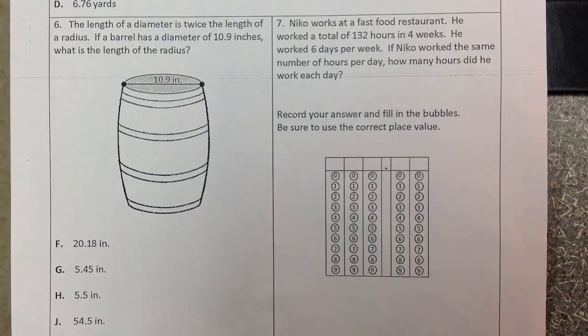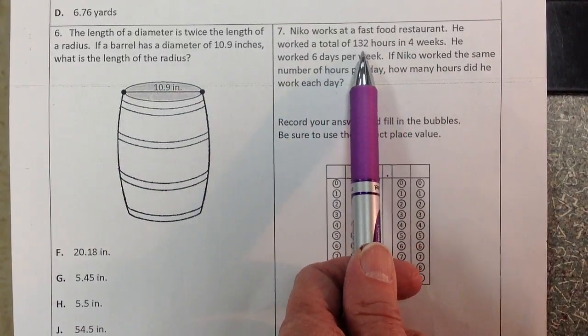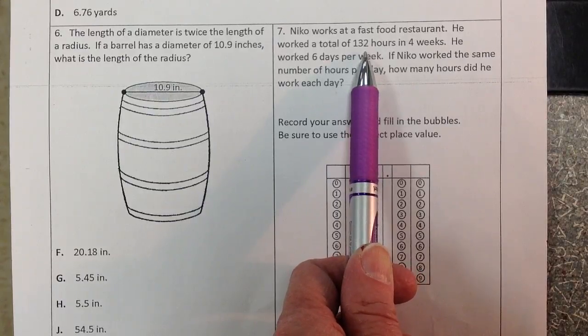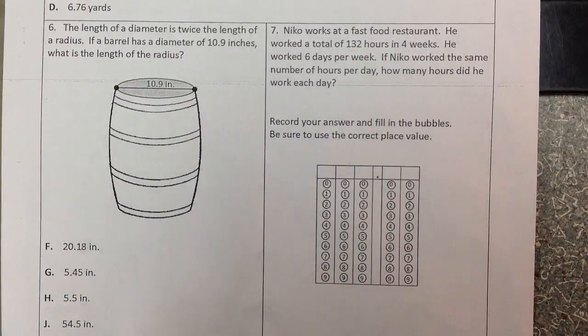Nico works at a fast food restaurant. He worked a total of 132 hours in 4 weeks. He worked 6 days per week. If Nico worked the same number of hours per day, how many hours did he work each day? First of all, we're going to figure out how in 4 weeks he worked a total of 132 hours. So I'm going to first figure out how many hours he worked in 1 week. And to do that, I'm going to divide 132 by 4.